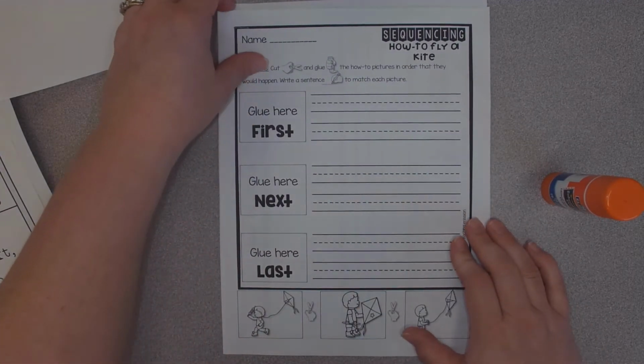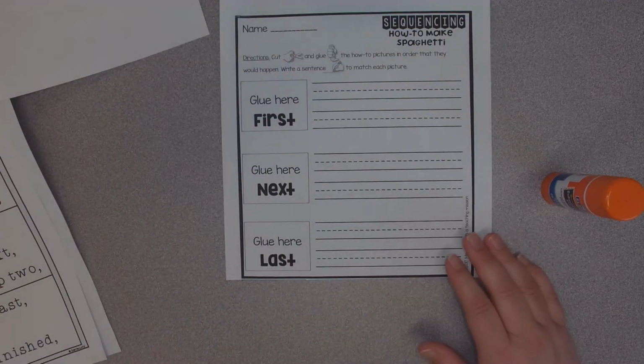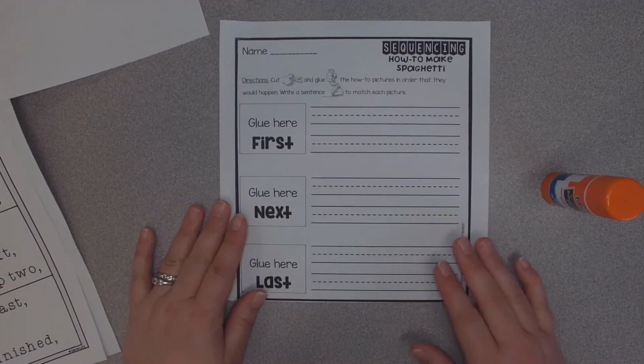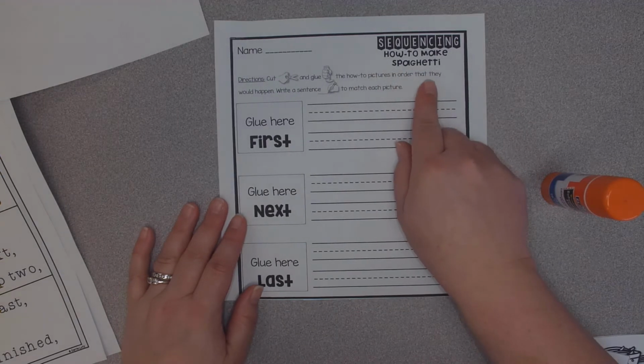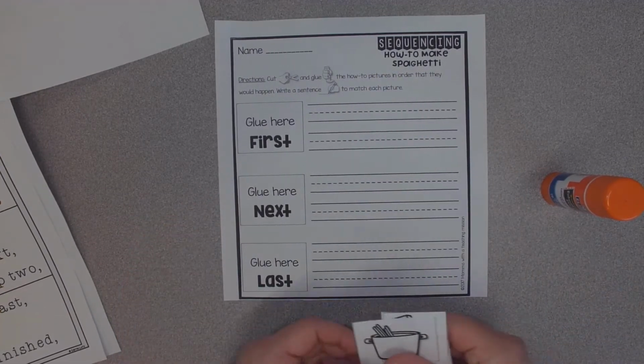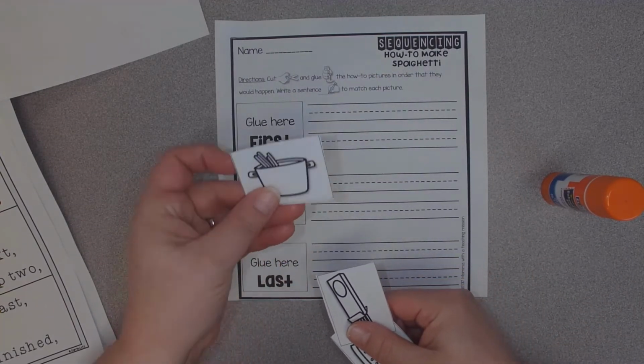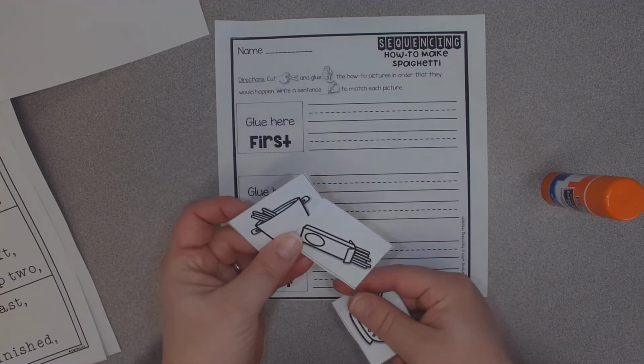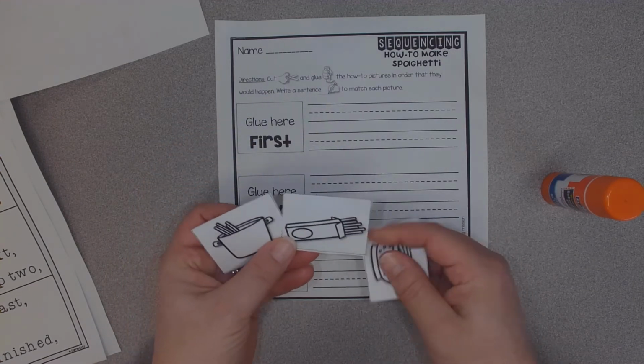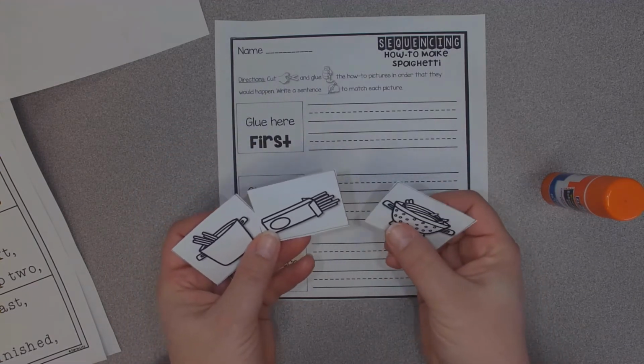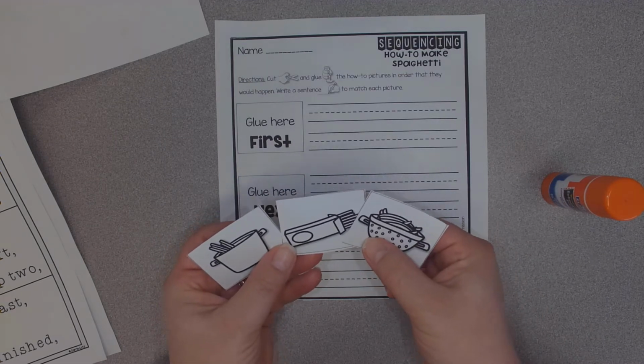I'm going to do a different one, just so that that one is for you. I'm going to do this one on how to make spaghetti. So I went ahead and I cut out my pictures ahead of time. I see a pot with noodles. I see a box with noodles. And I see, looks like a strainer with noodles.